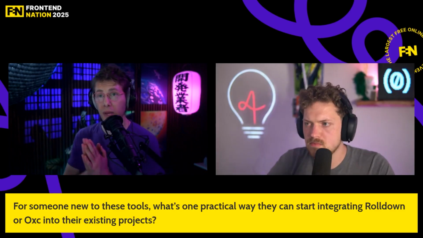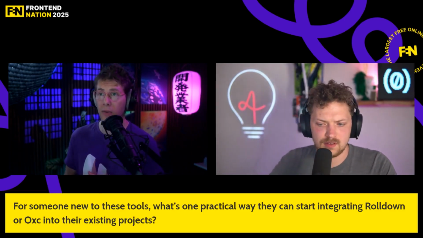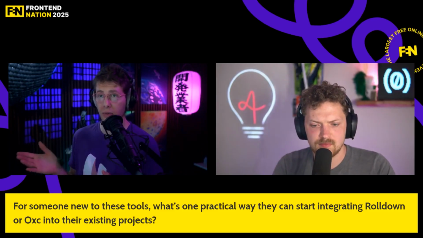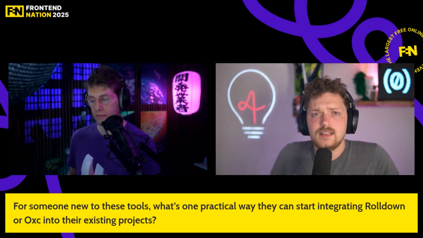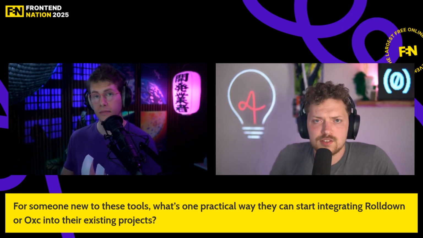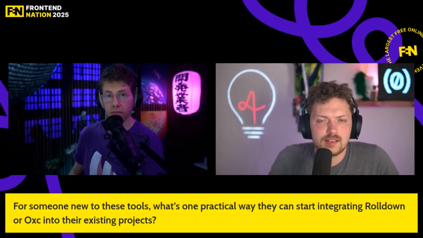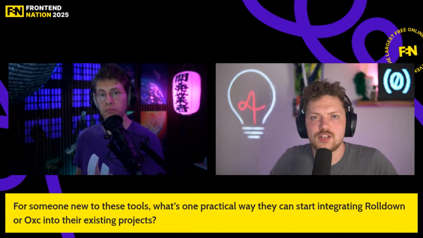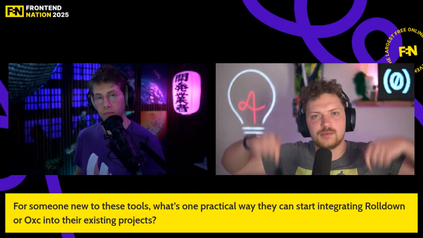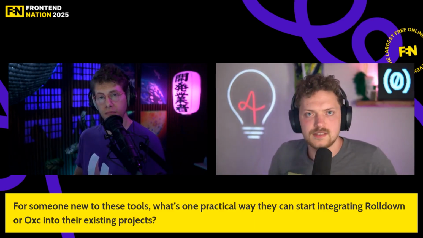But this one, maybe for someone new to those tools: how do you think they can start integrating Rolldown or OXC? Yes. So ideally for Rolldown, I think it's a pretty easy answer. You can use Rolldown Vite as shown. So if you use Vite, just have an alias. There's a lovely migration guide at vite.dev/rolldown, and I'll also post that link in the chat. And if you're watching the VOD, I probably put it somewhere here or it's in the description. So you can just alias Vite and you're good to go.